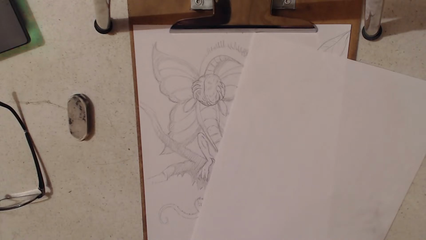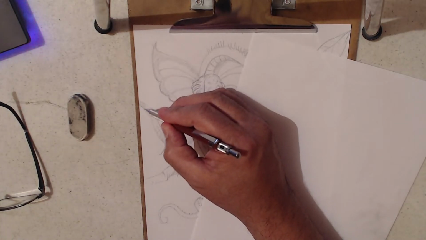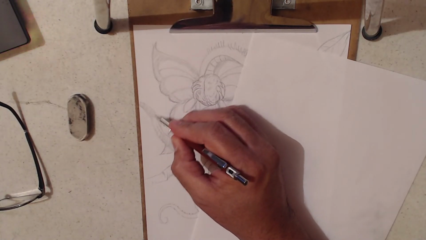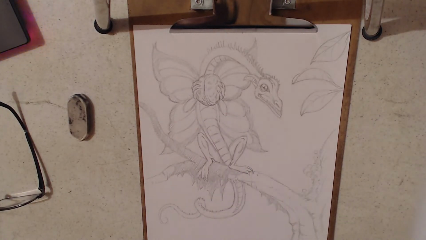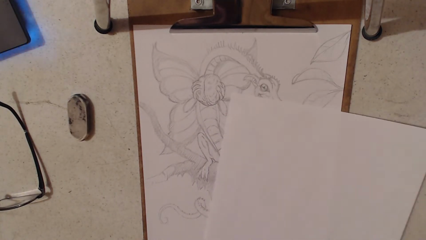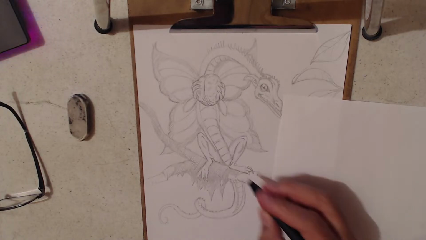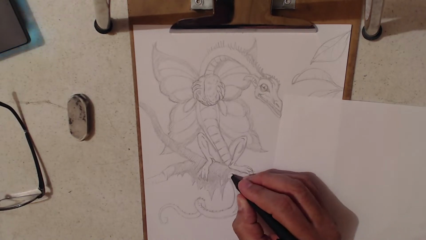I don't think I need to have a highlight over here. But I could put one in later if I need to. I just need to see the overall feel I get out of it. This shadow here is probably too thick.